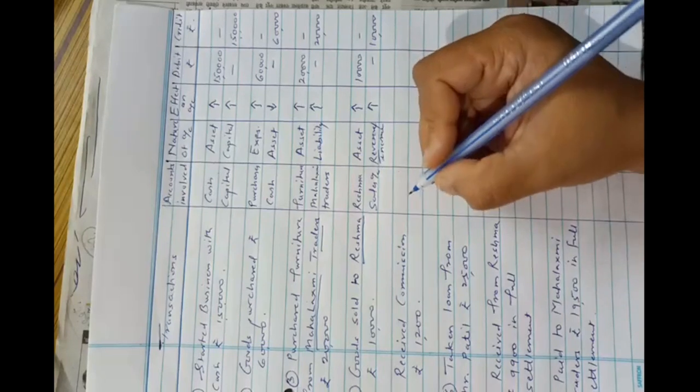We are receiving commission means we are receiving cash. So one account will be cash account and one account will be commission account. Okay, so cash account and commission. Cash is our asset and as we are receiving commission, it is our income.